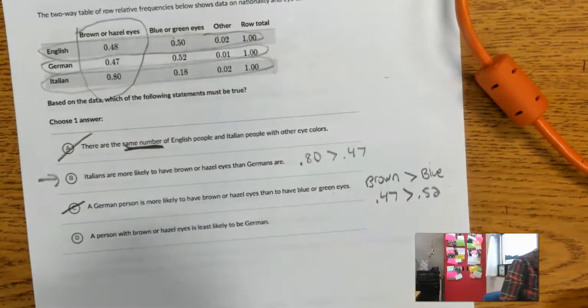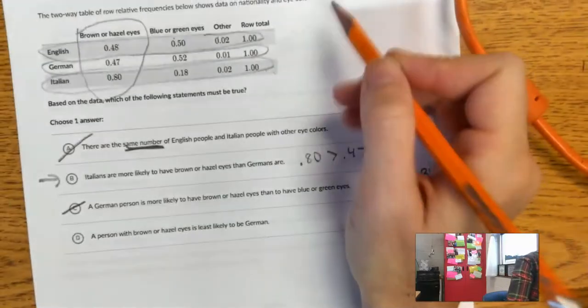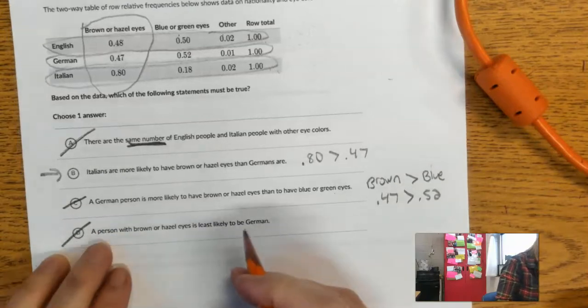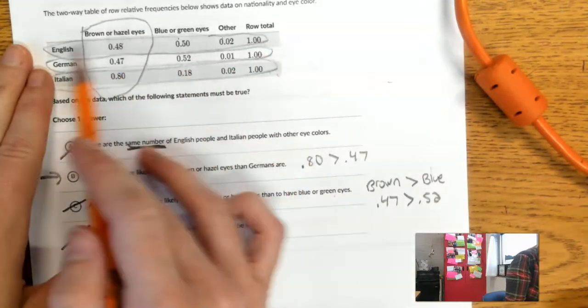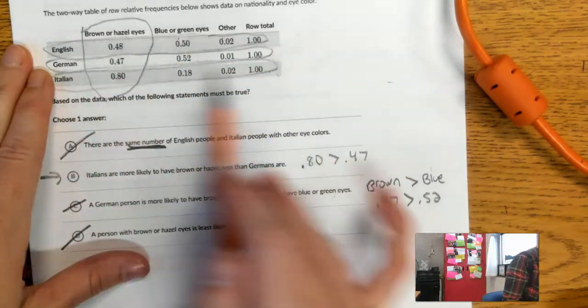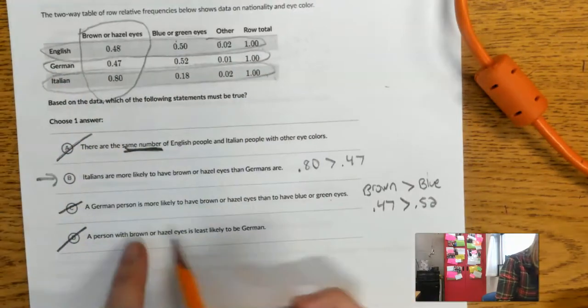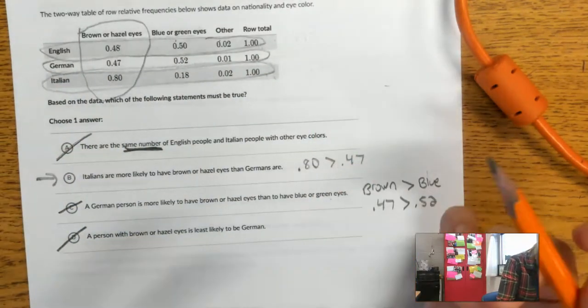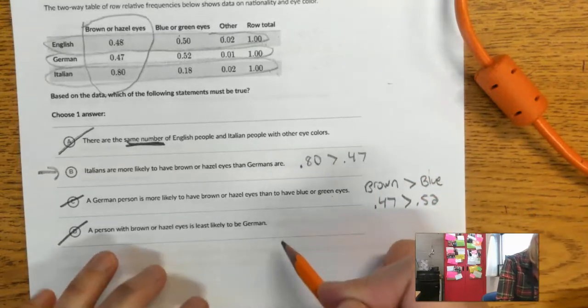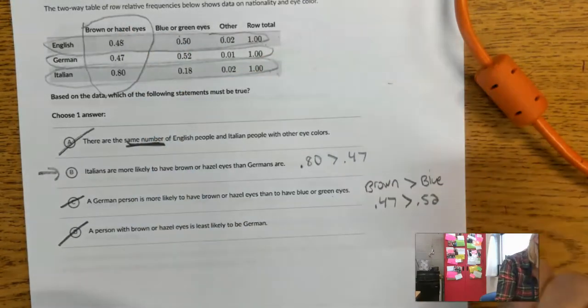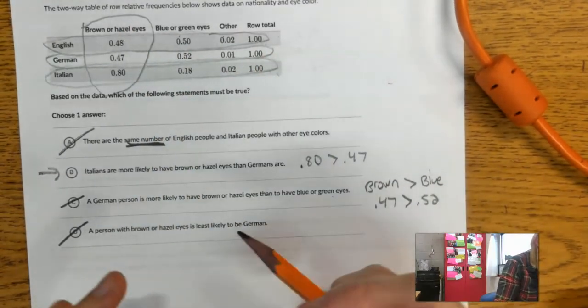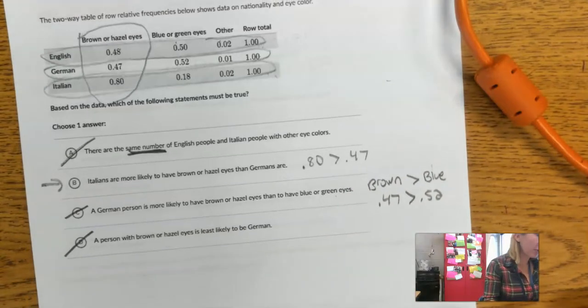My sample size was the rows, the nationality. So I can't say anything about this because I don't have a count of brown or hazel-eyed people. It all depends on the sample size. So D is not true. I can only make judgments based on the rows, not the columns, because my rows sum up to 1. If I had the sample sizes, I would be able to figure that out because I'd have the counts of brown or hazel-eyed people. But since I only have the relative frequencies, that won't work. So B was my answer here.